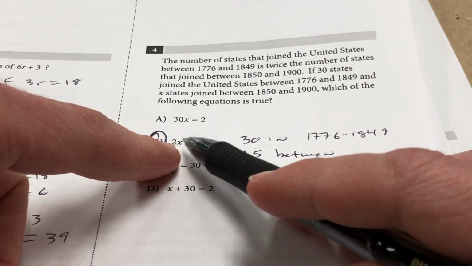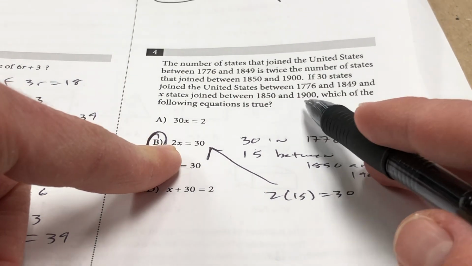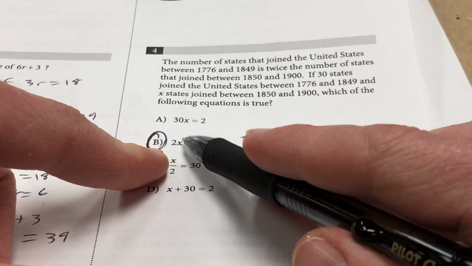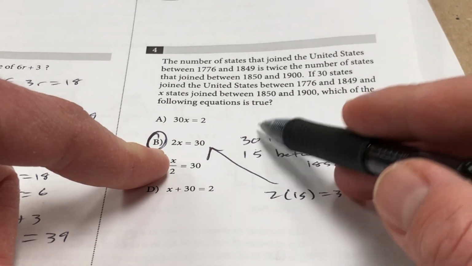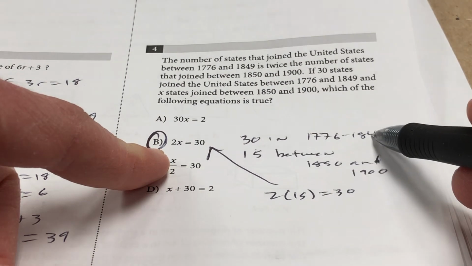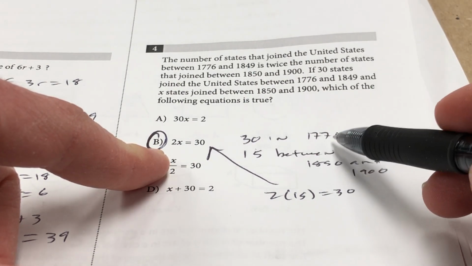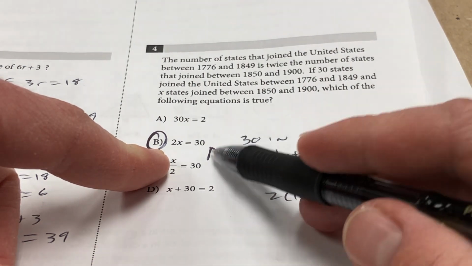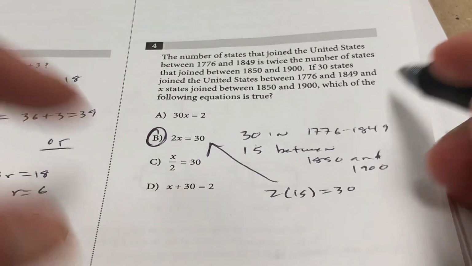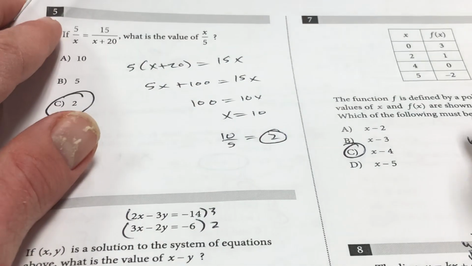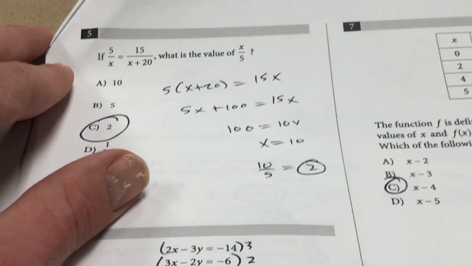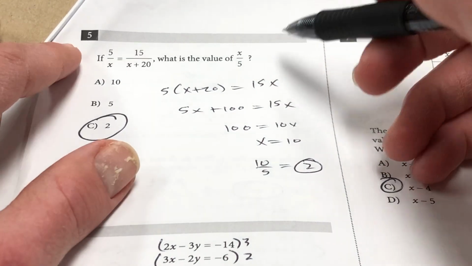It would be this right here. 2 times 15 equals 30. So x is how many joined in the second period. If I double how many joined there, I get 30. And this is just true: 30 in 1776 through 1849, and then 15 in 1850 to 1900. So 2 times 15 would give me this 30 here. The answer is B. If I double the number of states in the second time period, I get the number of states in the first time period.